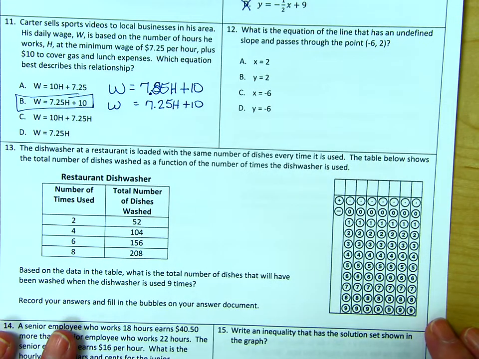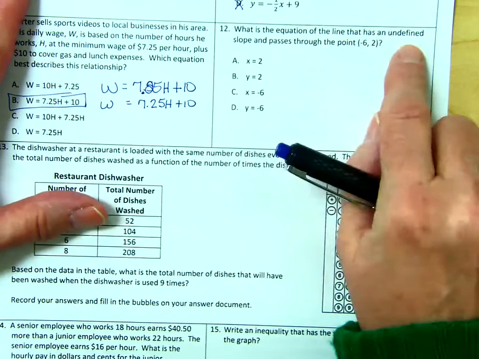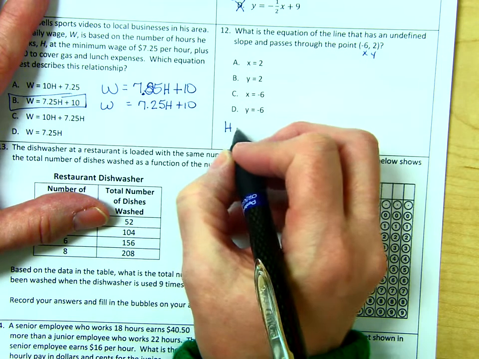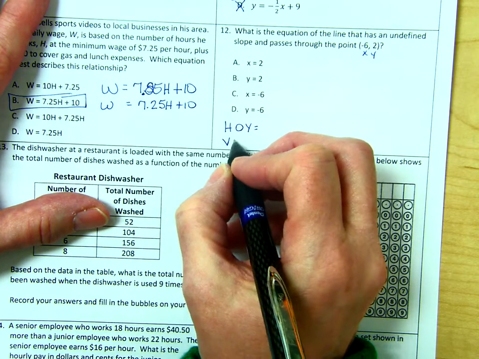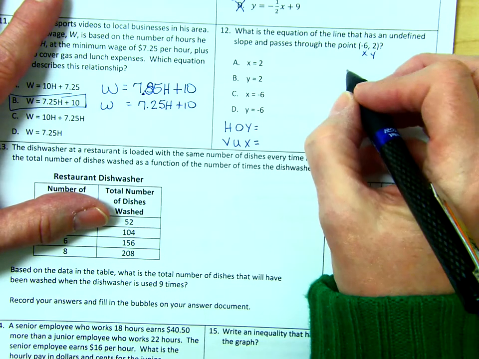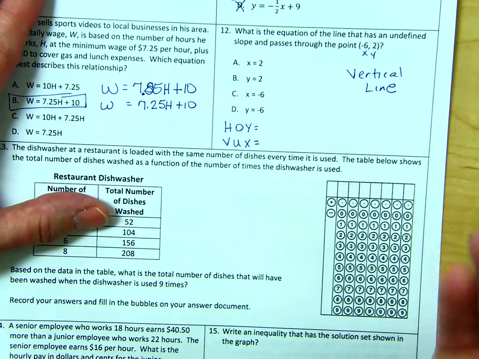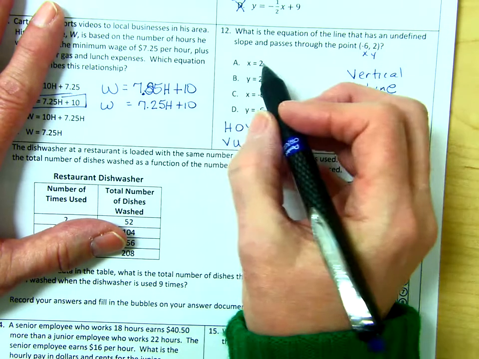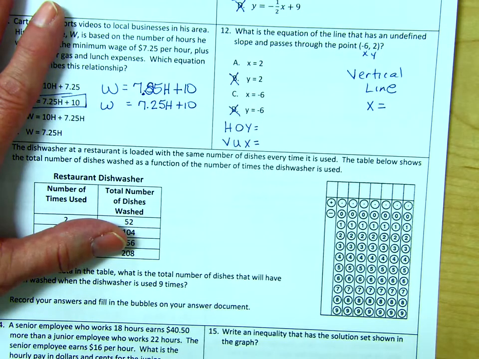For number 12, we have an equation of a line that has an undefined slope. Well, what kind of a line has an undefined slope? We have horizontal lines, which have 0 slopes and have an equation y equals. We have vertical lines, which have undefined slopes and have an equation x equals. So an undefined slope is a vertical line. So for a vertical line, we want an equation that says x equals. A is an x equals, B is y, C is an x equals, D is a y equals. So we don't want B or D.